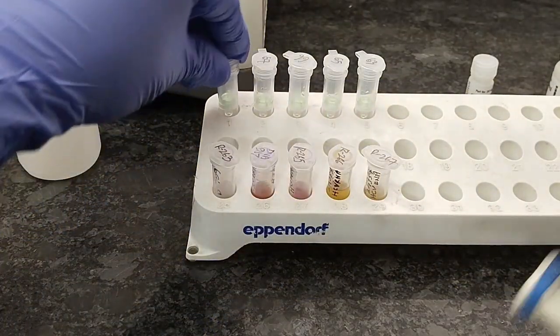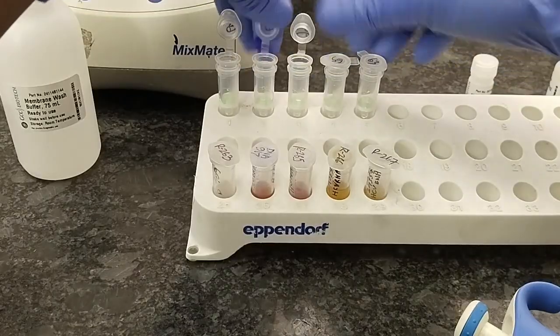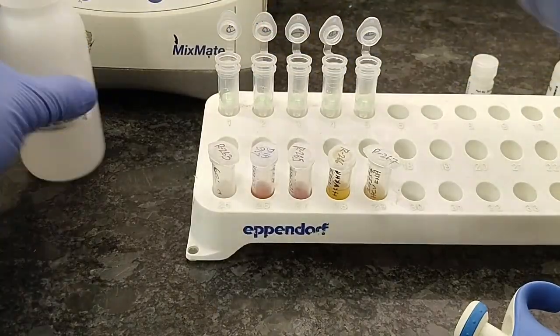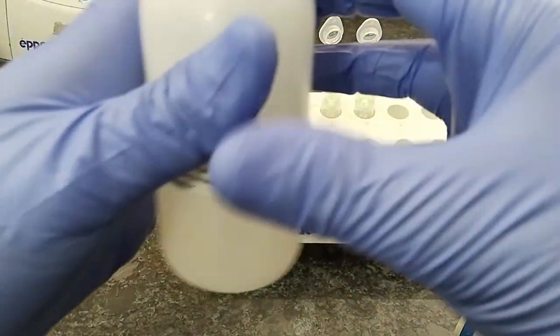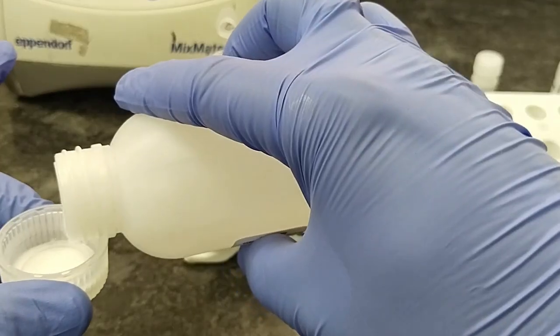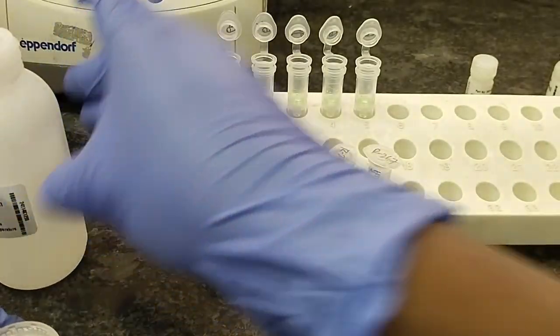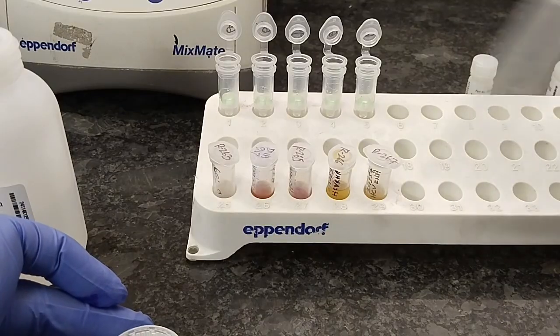So open the lid of the binding column and then add membrane wash buffer, 600 microliter, in each tube.